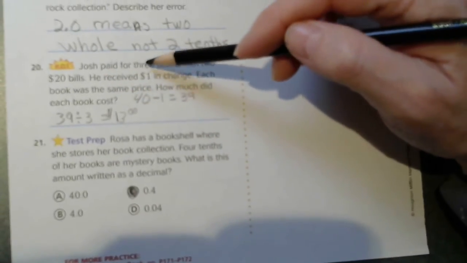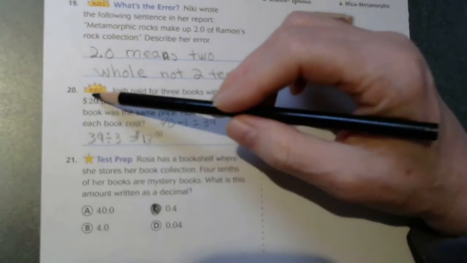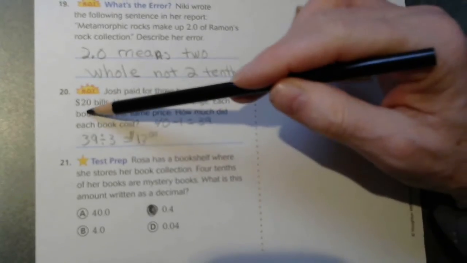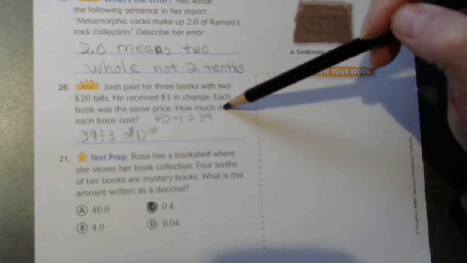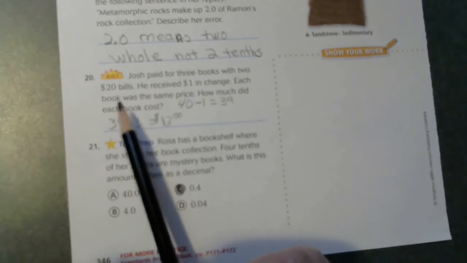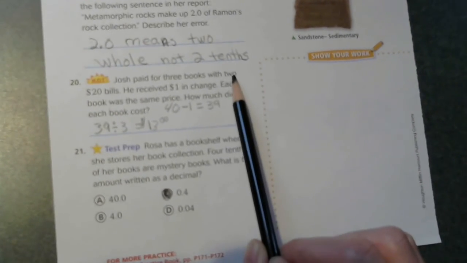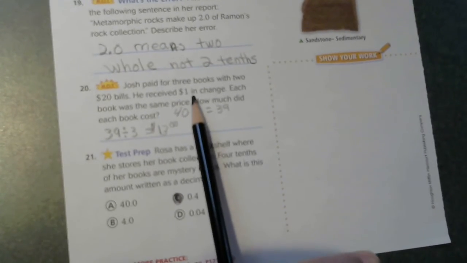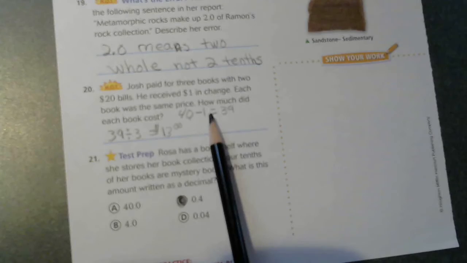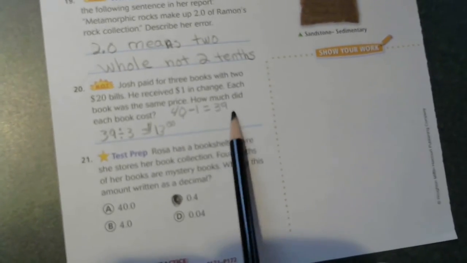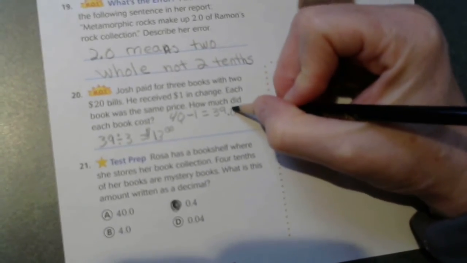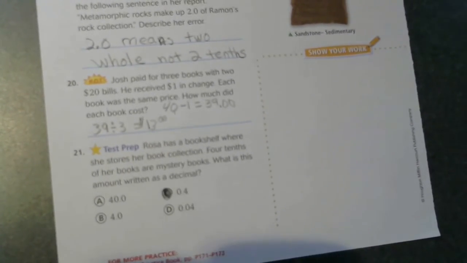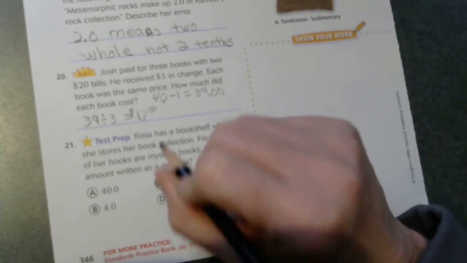Josh paid for 3 books with 2 $20 bills. He received $1 in change. Each book was the same price. How much did each book cost? Well, we have to figure out what he paid with. He paid with 2 $20 bills, which is $40. Then he received $1 in change. So we have to subtract $1 from 40 and we get $39. 39 divided by 3 equals $13. So each book costs $13.